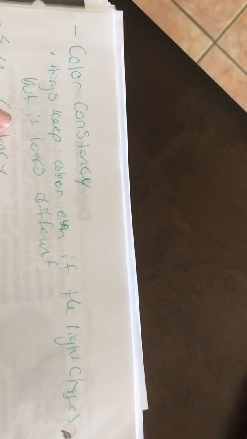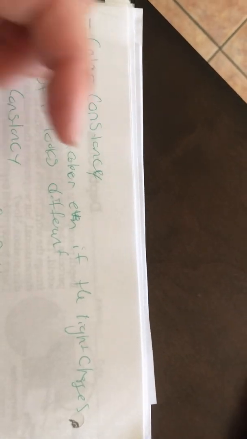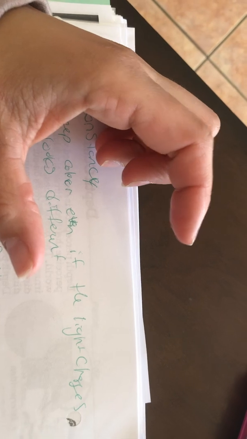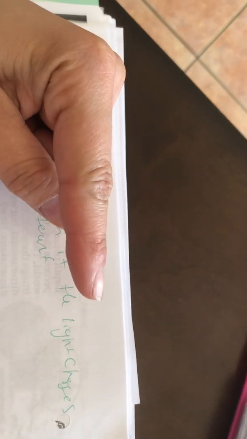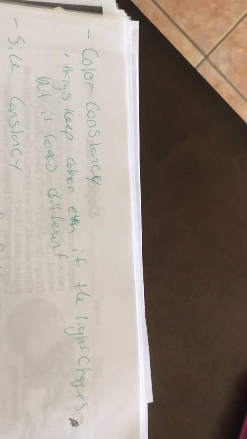We then talked about some constancies. The first one was color constancy. Things will keep their color even if the light changes around them to make them look different. In this PowerPoint you saw a little block, and the block was the same color on top and bottom, but as soon as you put that bar on it, it looked like it changed color. So this is color constancy. Colors that are the same will look like they're changing depending on what's around them.